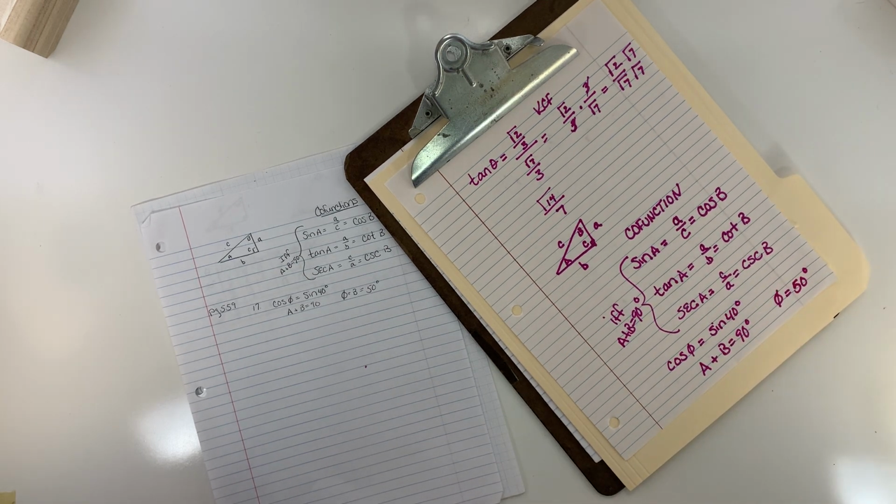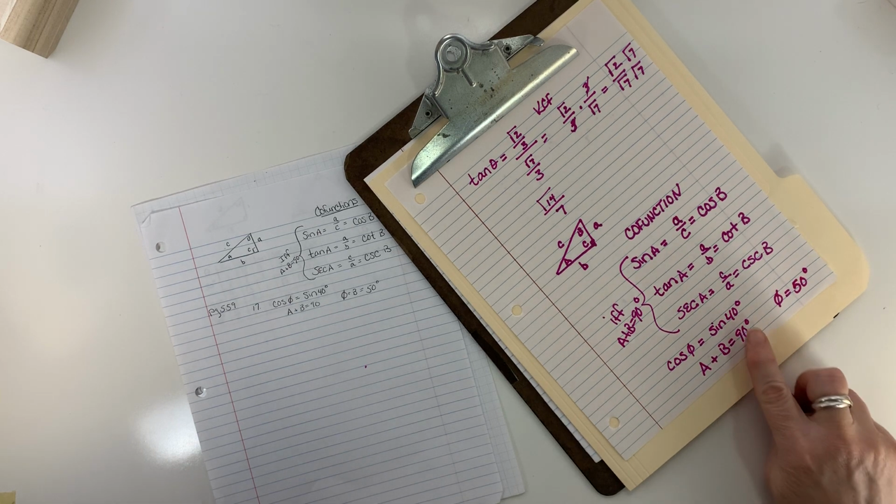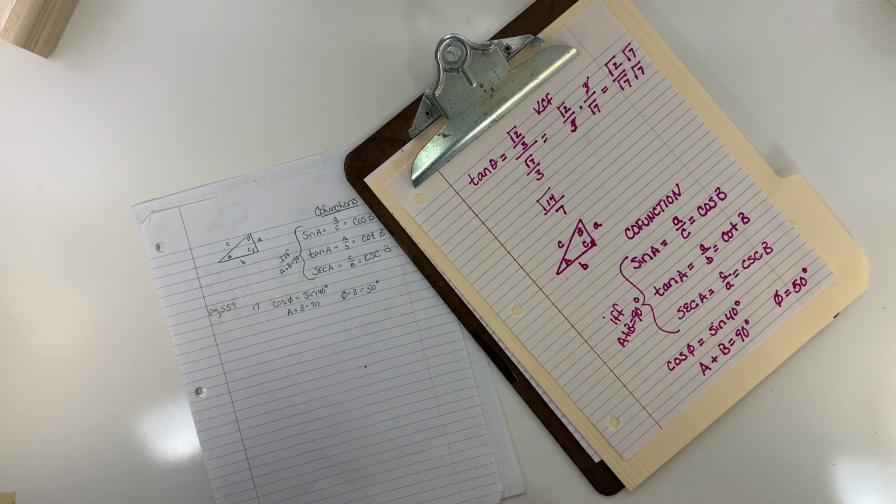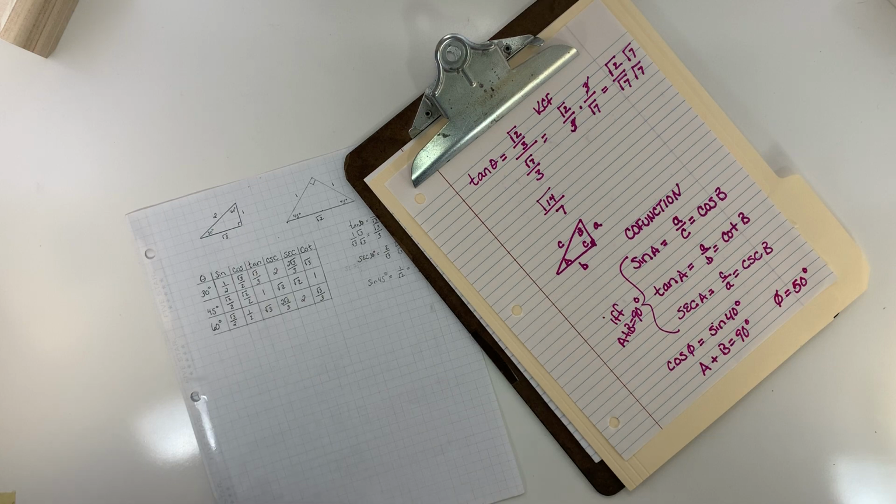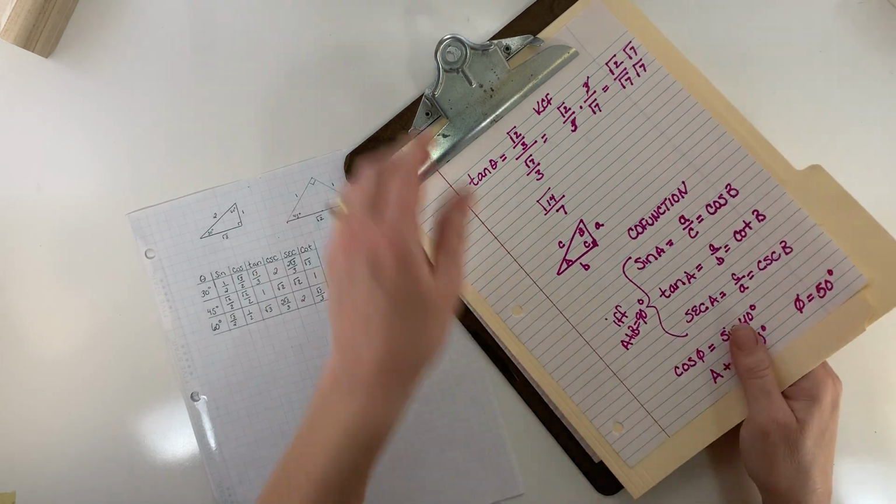And those are easy examples, and those are in your homework. I think I only gave you one of those because it's really not hard. You just have to get where the angles add up to 90 degrees. Okay, now let's take a look at our next sheet.